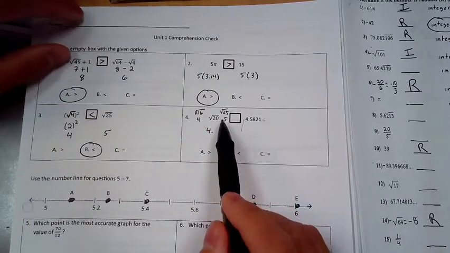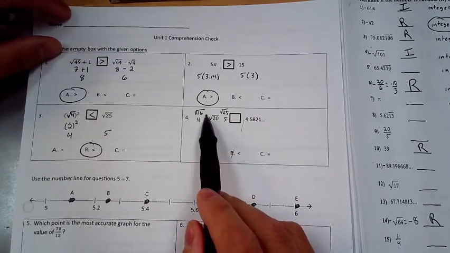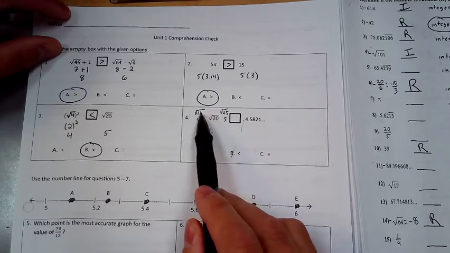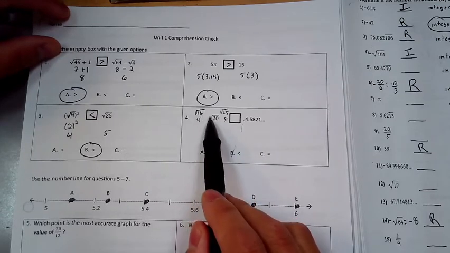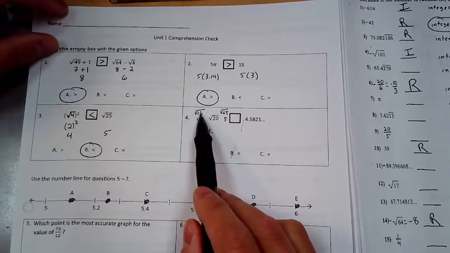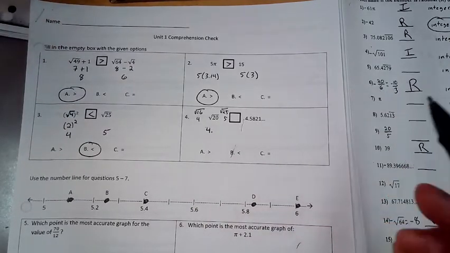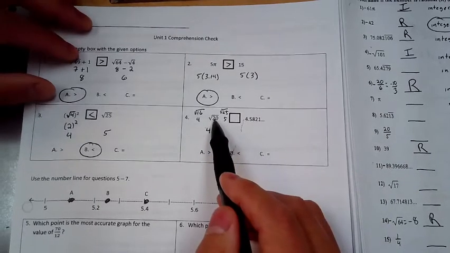Alright, so 20 is closer to 16 than it is to 25. It's closer to the smaller whole number. Since I know that 4.5 is right in the middle, it has to be less than 4.5.